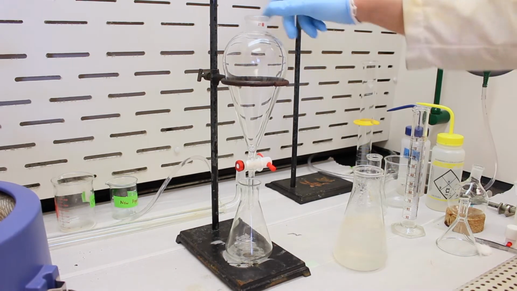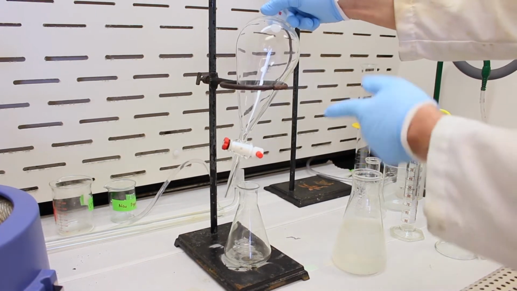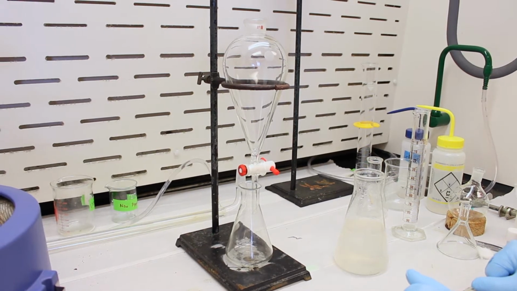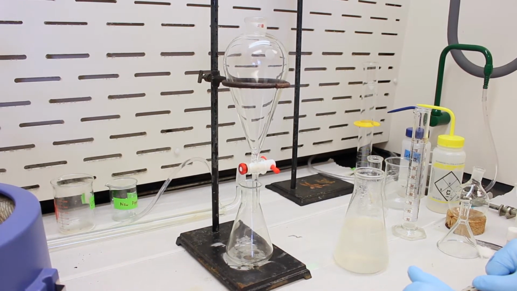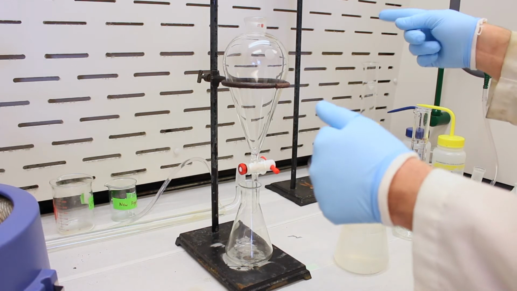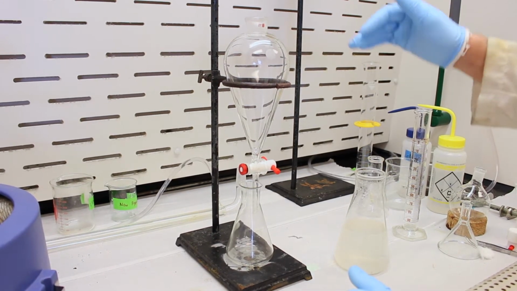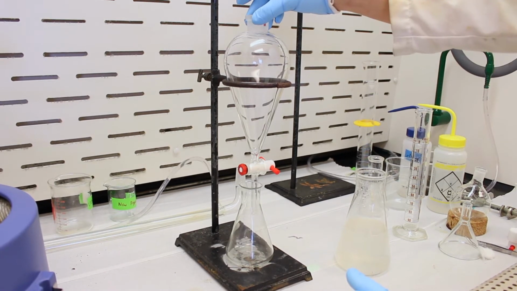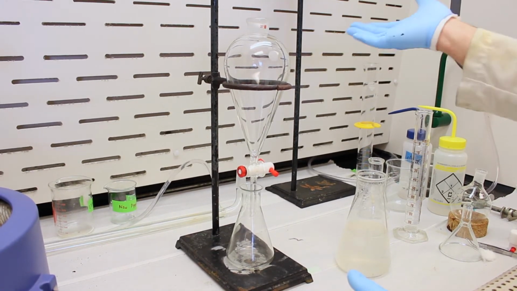So this is our separatory funnel, which is, by the way, my favorite piece of glassware. It's basically a gravy separator. At Thanksgiving, you have a little cup with a spout, and it'll separate the gravy from the turkey fat. So this is a device that does the same thing, only it's made of glass.